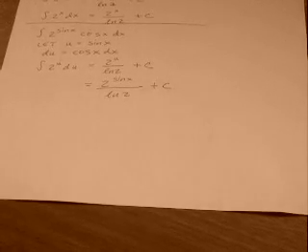Well, let's talk about the derivative of log base a of u. The derivative of log base a of u. So first, like we've done before, we'll change it to a natural logarithm. Now, if u is a positive differentiable function of x, then the derivative of log base a of u is equal to the derivative of ln u over ln a.